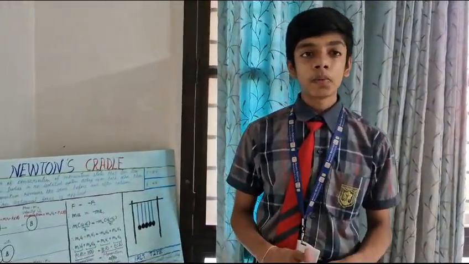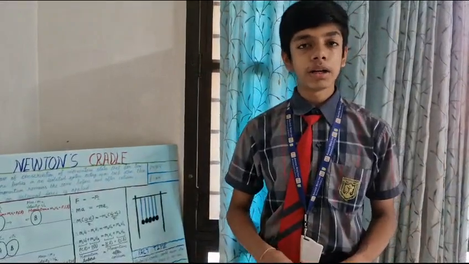So, we can say that the momentum before collision is equal to the momentum after collision, and this proves the law of conservation of momentum. But have you ever wondered that in a vacuum, the Newton's Cradle would never stop because there is no air resistance to stop it? Thank you.